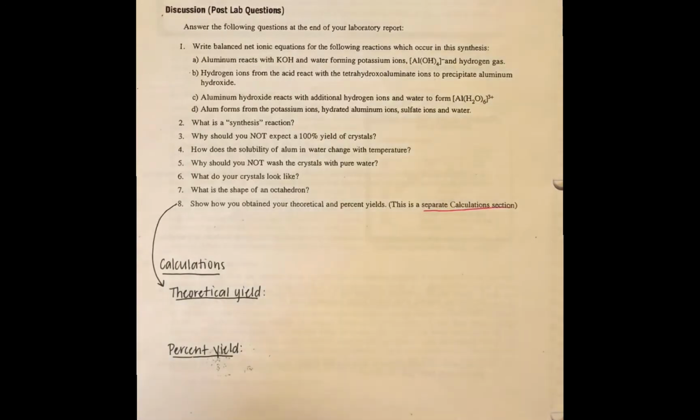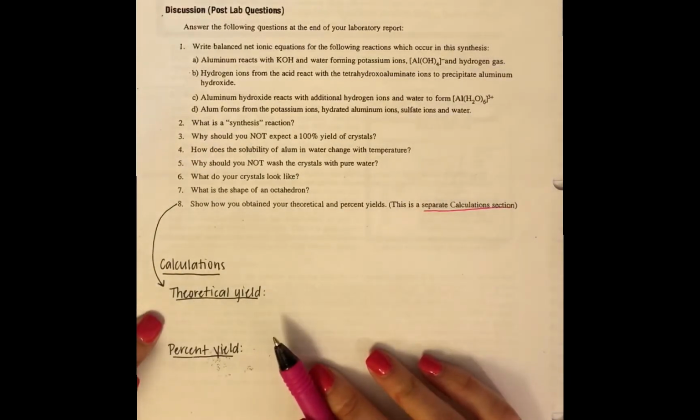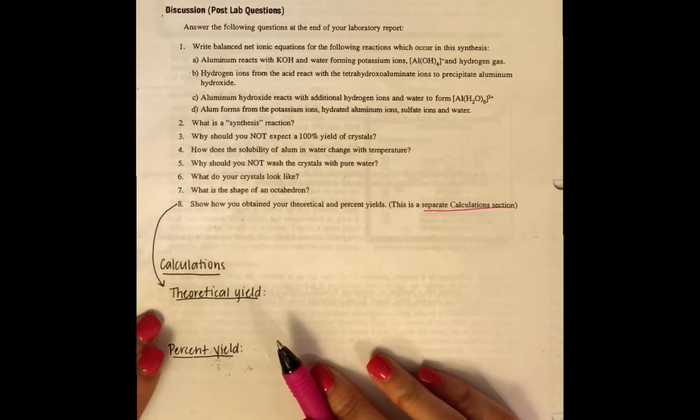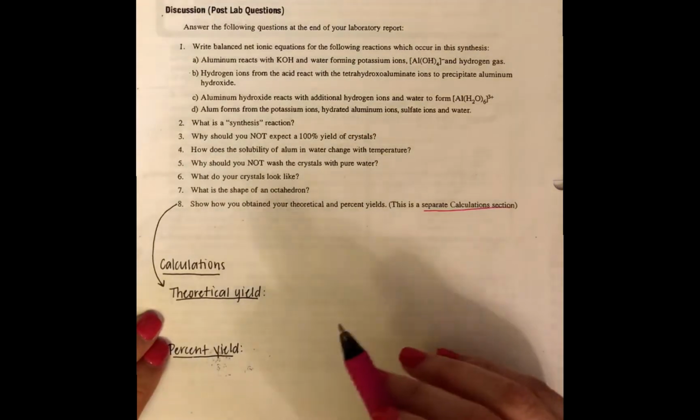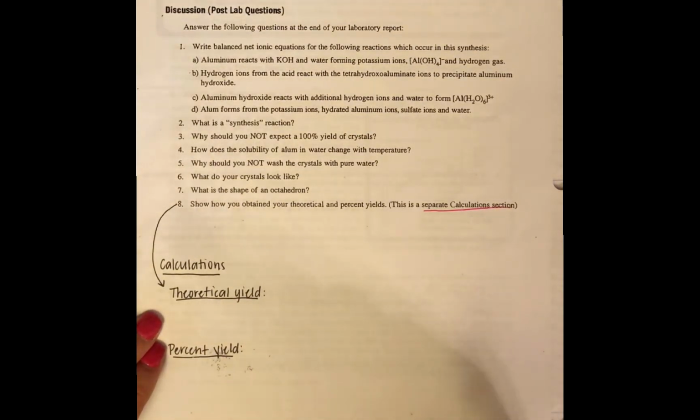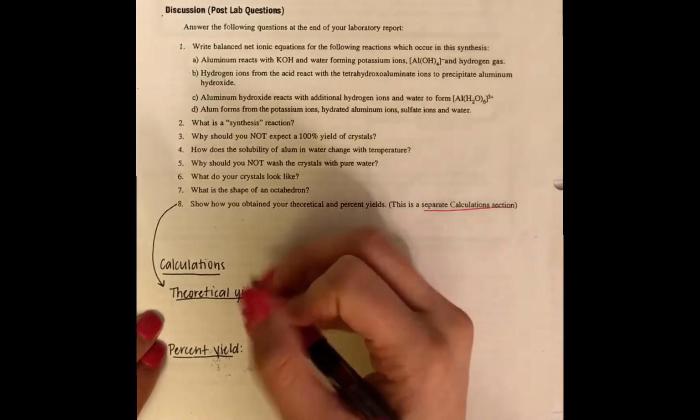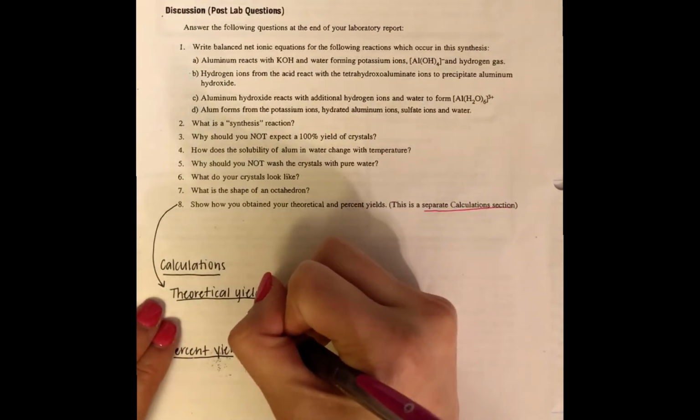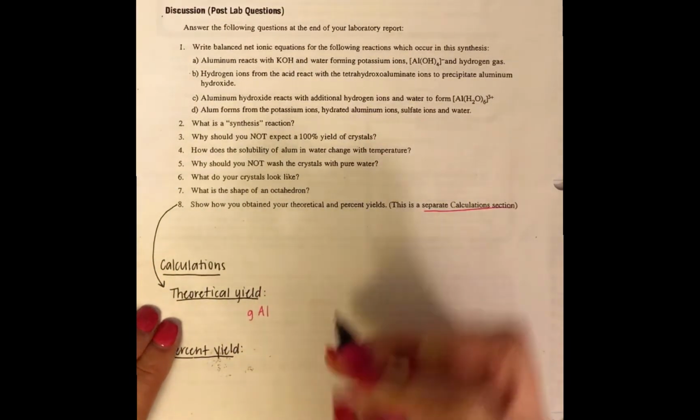Now I gave on the hints slide your theoretical yield. Your theoretical yield was like post-lab question number 6, except you're starting with your mass of aluminum. So I'm going to set up the first part, and then you can continue with the rest. So you are starting with your mass of aluminum.